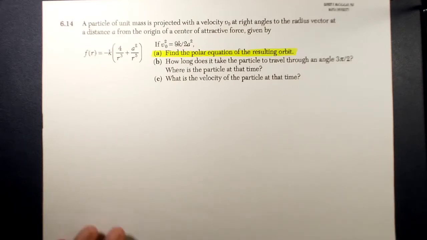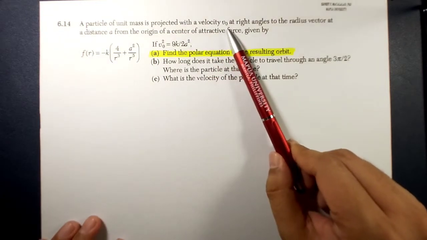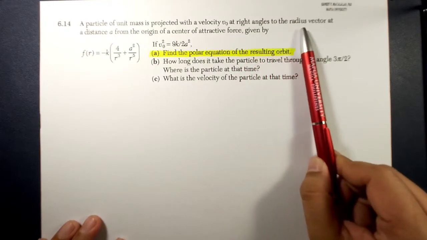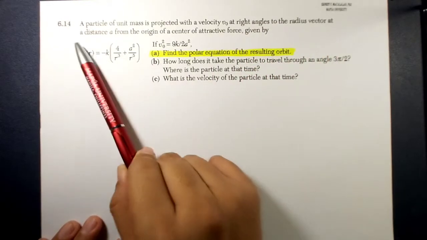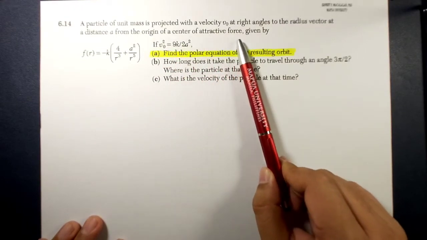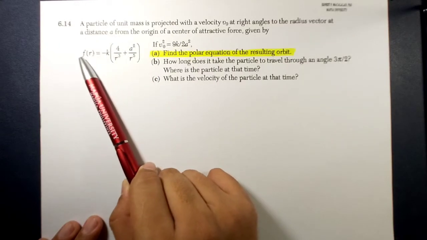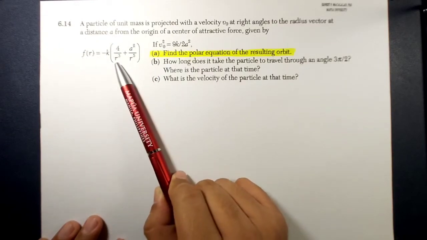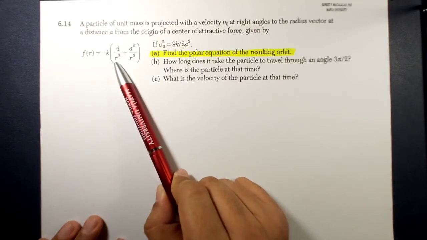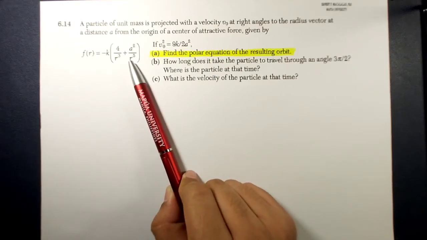So our problem reads: a particle of unit mass m is projected with a velocity v0 at right angles to the radius vector at a distance a from the origin of the center of the attractive force, given by this equation. So we notice that the equation of the force follows both an inverse cube power law and an inverse fifth power law.